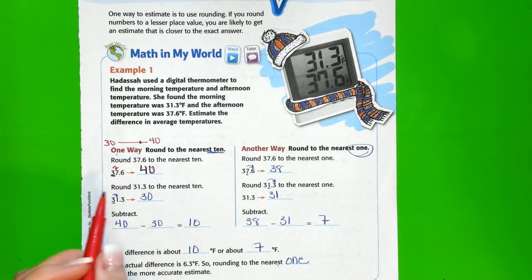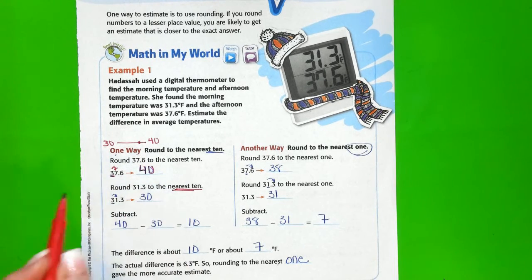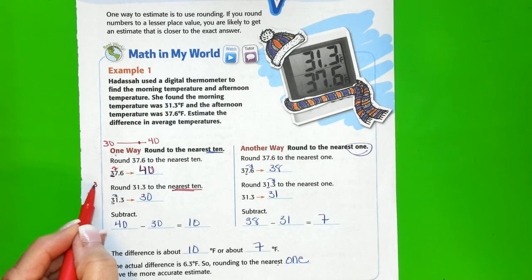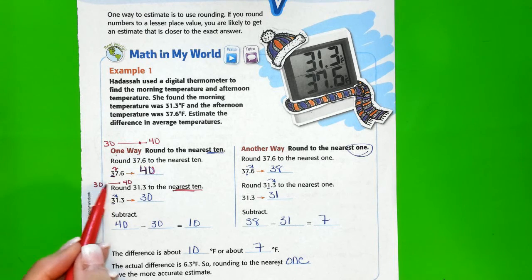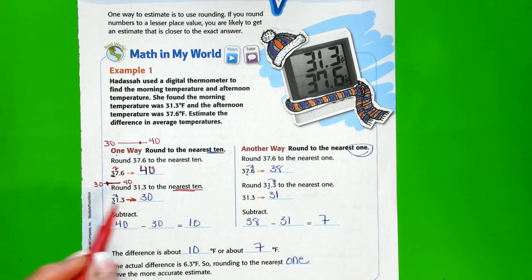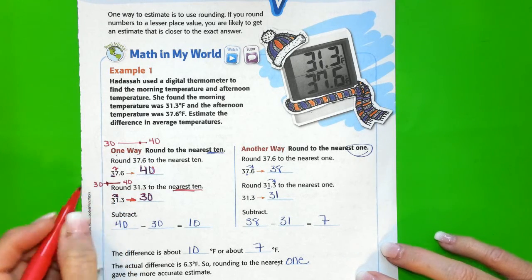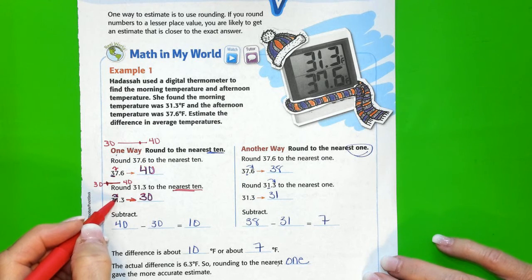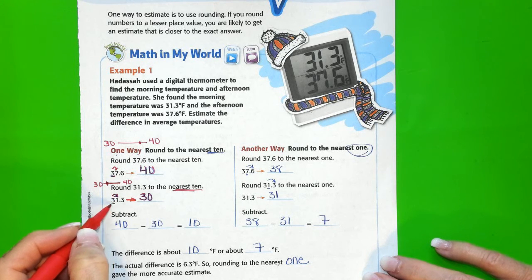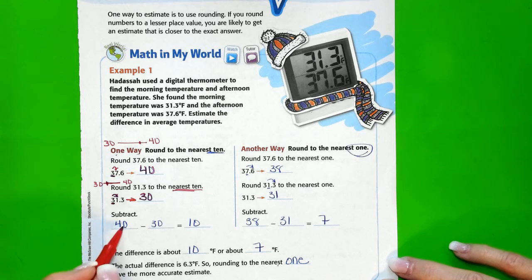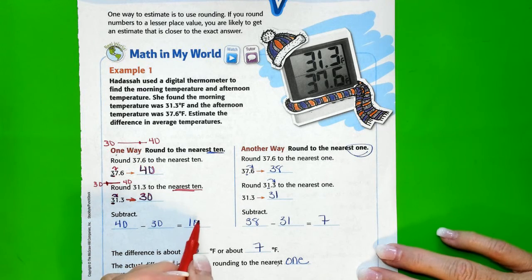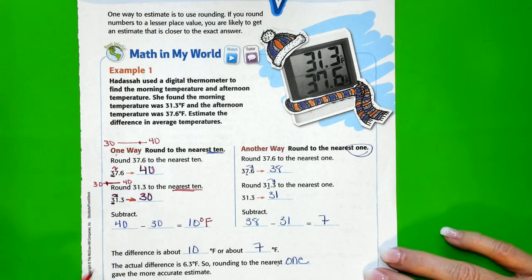All right? The same with here. If we're going to round to the nearest 10, our nearest 10 would be 30 or it would be 40. So where does 31 fall on the number line? Well, it's clearly closer to the 30. So we would, in this instance, round down to 30. We could also draw our arrow to the right to the ones place value and say our poem, 5 or more, raise the score. 4 or less, we leave it alone, so it becomes a 30. And then lastly, we subtract. 40 minus 30 is 10. We were talking about 10 degrees Fahrenheit.